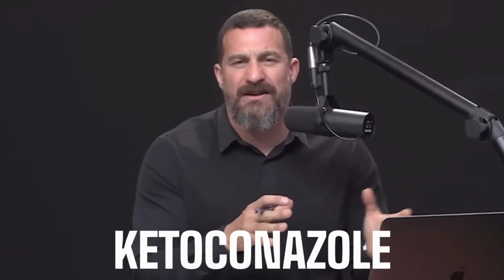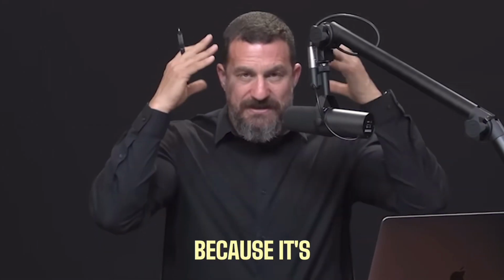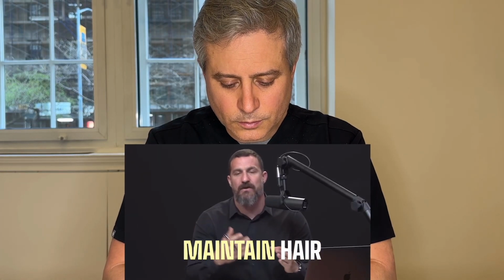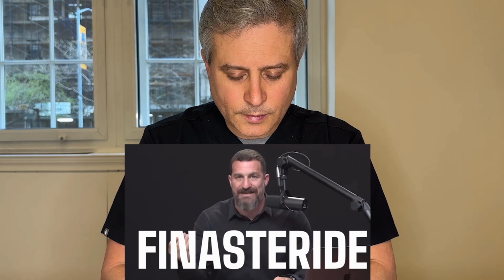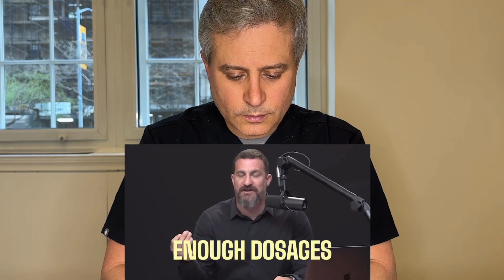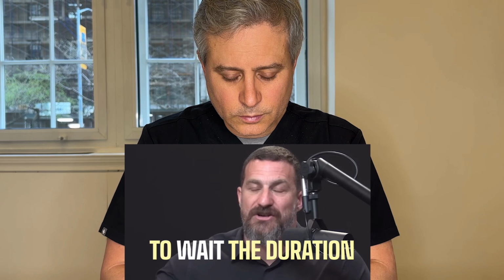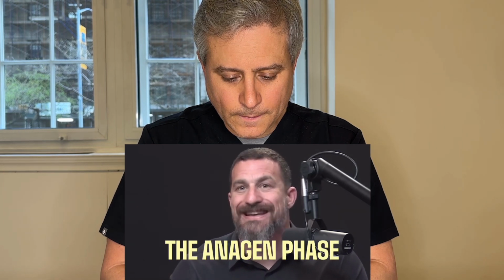Things like ketoconazole, a mild reduction in androgen receptor pathways in the follicle, and very direct because it's applied directly to the scalp. Things like that are going to be the best route for mild reductions in DHT as an attempt to maintain hair or grow hair. Whereas if one really wants a potent stimulus for increasing hair growth, that's very likely going to be finasteride, at hopefully low enough dosages, and hopefully a person who is willing to wait the duration of time required for that hair growth to come back, because they understand that the anagen phase takes some time.